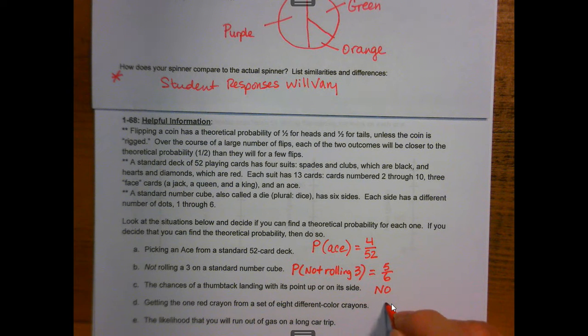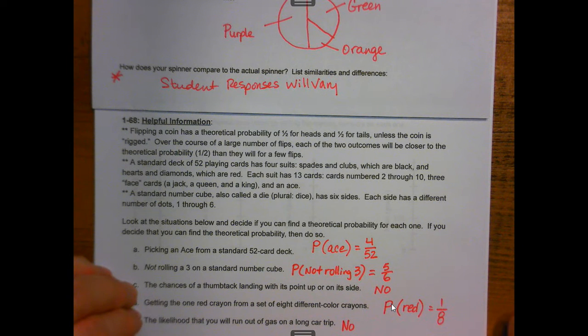Well, again, the probability, capital P, of getting red is 1 out of 8. And the likelihood that you will run out of gas on a long car trip, again, is not one that we can really come up with a theoretical probability for. So we're going to leave that as a no.